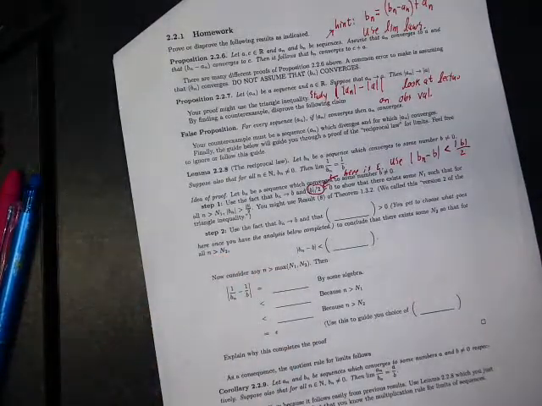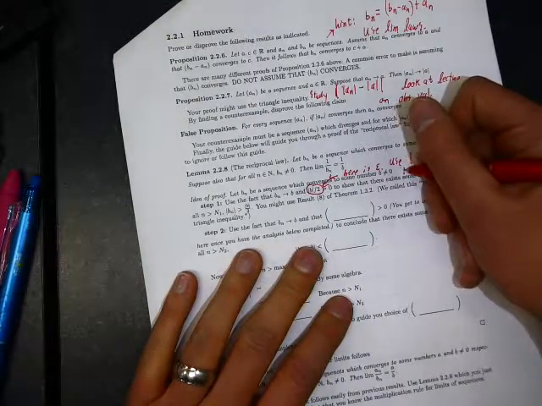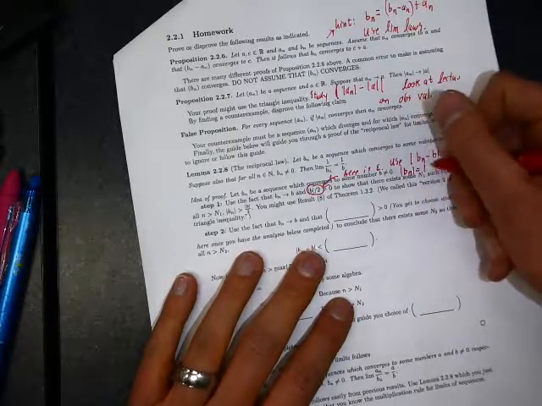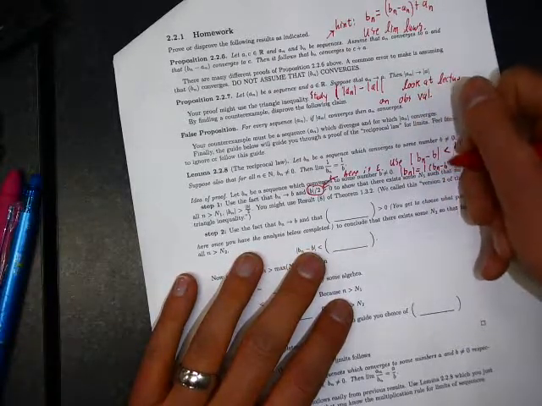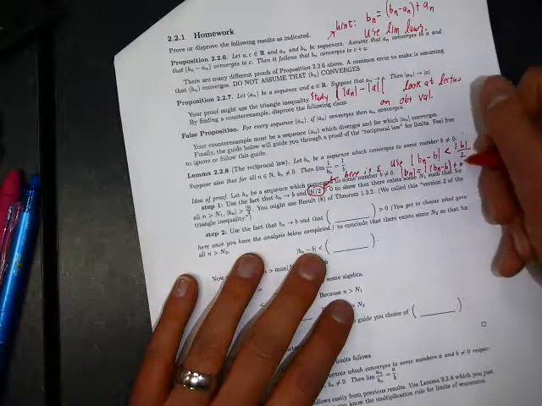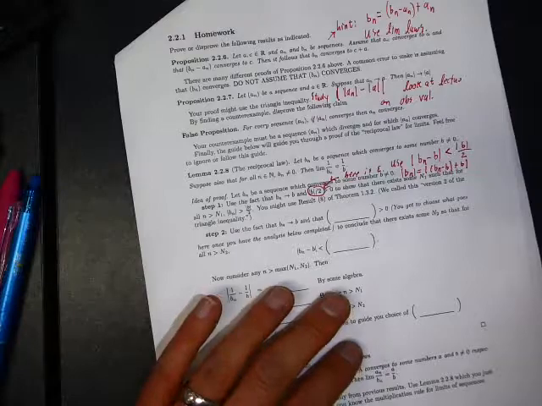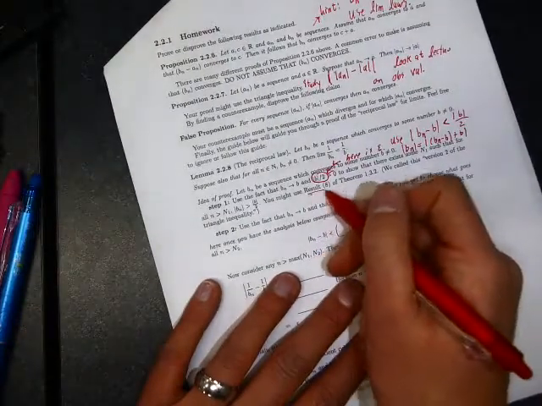And then do the same trick that we used in the multiplication rule. That is, absolute Bn is the same as absolute Bn minus b plus b. Something like that, yeah. There's another hint.